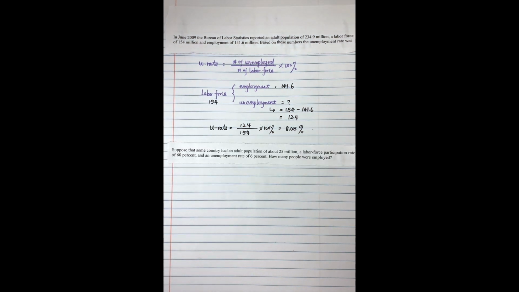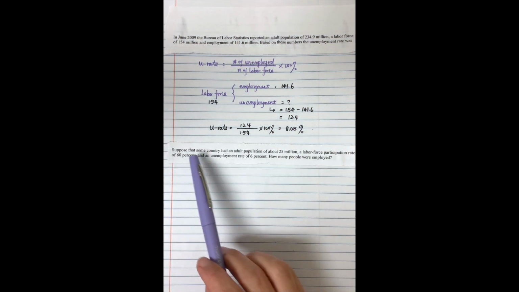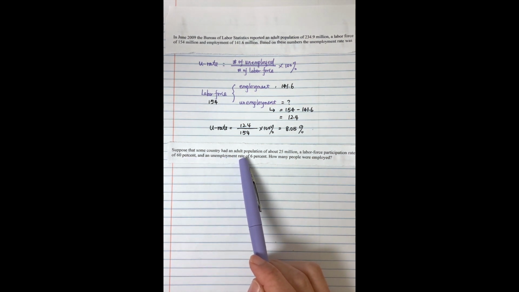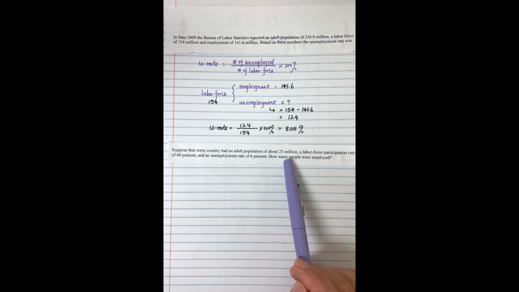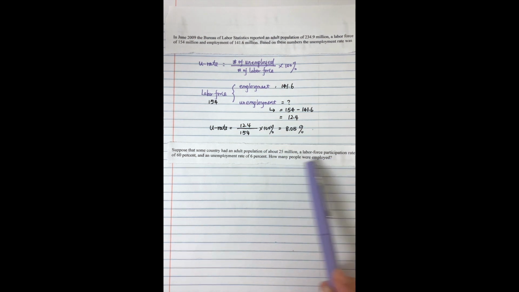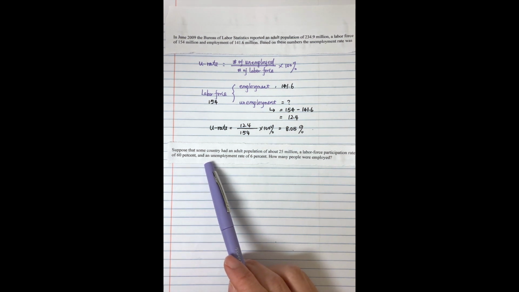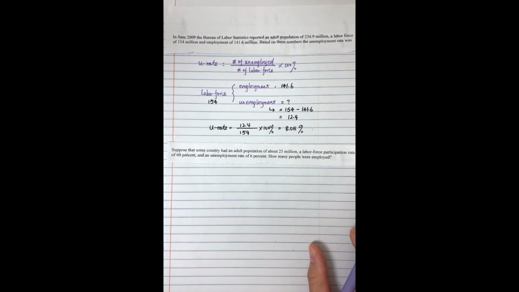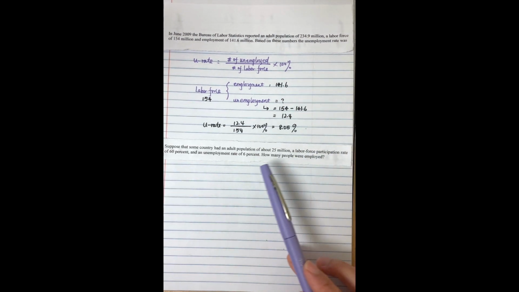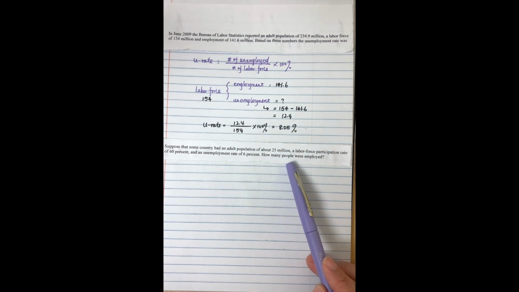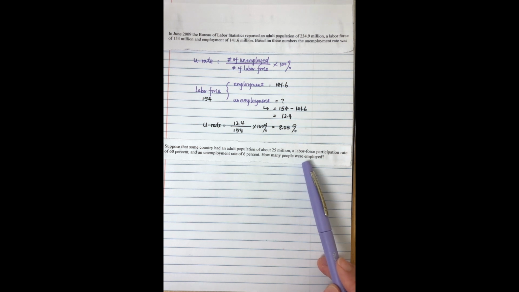Now let's look at the second practice question. Suppose that a country has an adult population of about 25 million and a labor force participation rate equal to 60%. They also tell you the unemployment rate equals 6% and want you to compute how many people are employed.